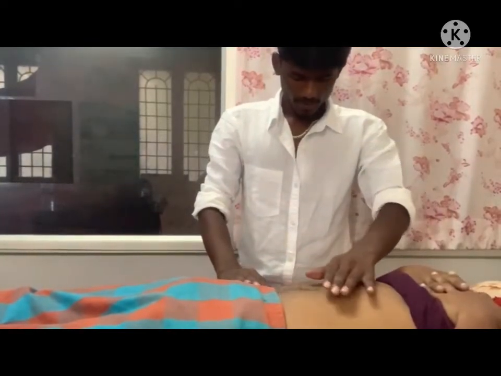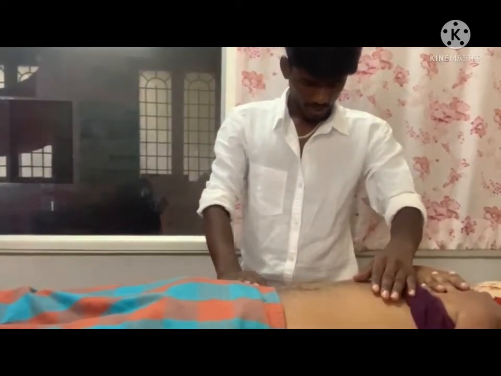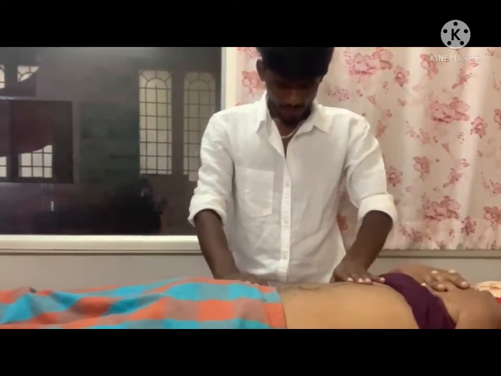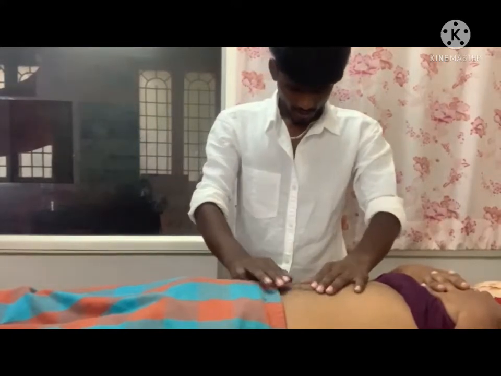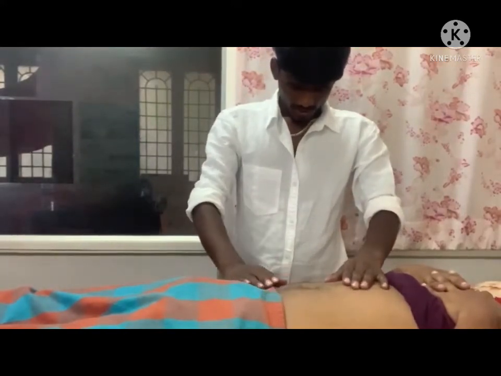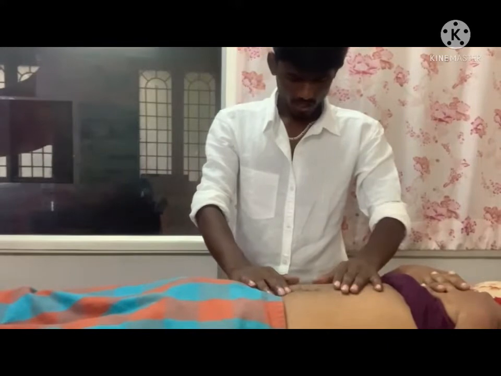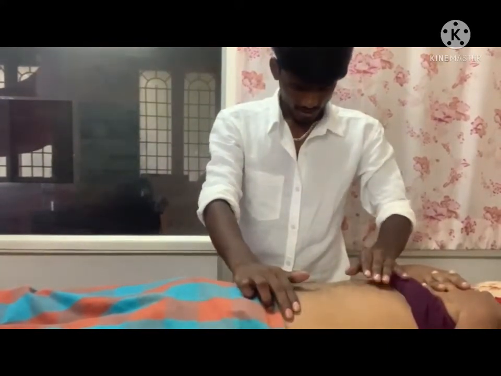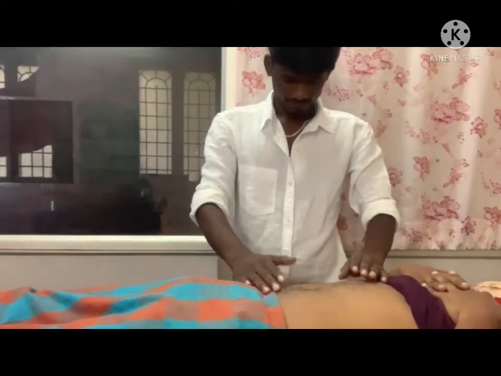I am also inspecting the symmetrical contour of the abdomen. Now I am observing the contour located at the umbilicus. There is no visible inflammation or peristalsis or aortic pulsation in the epigastrium.